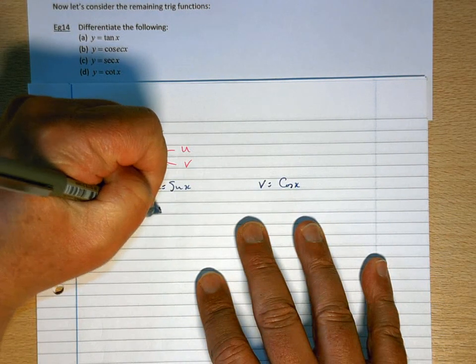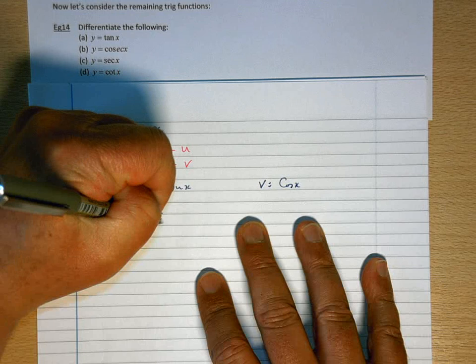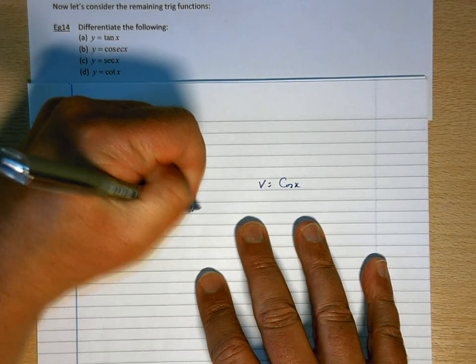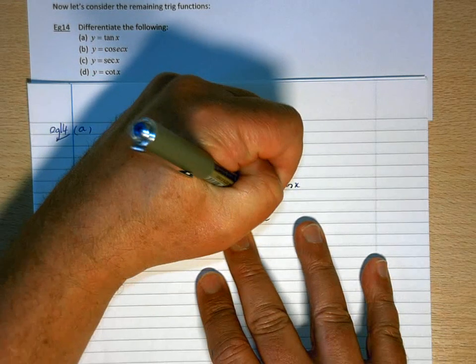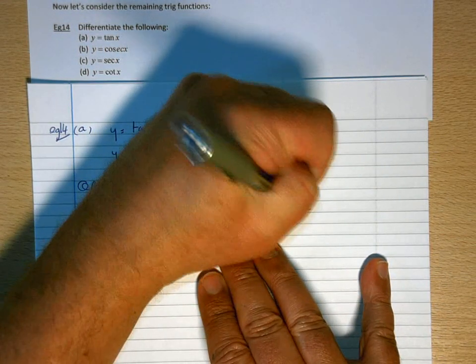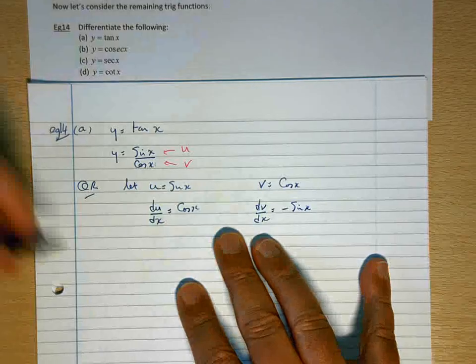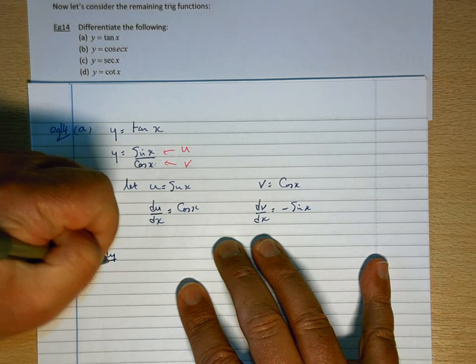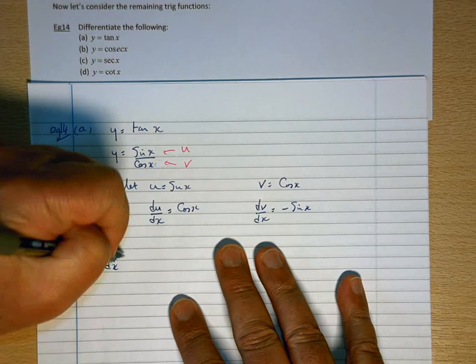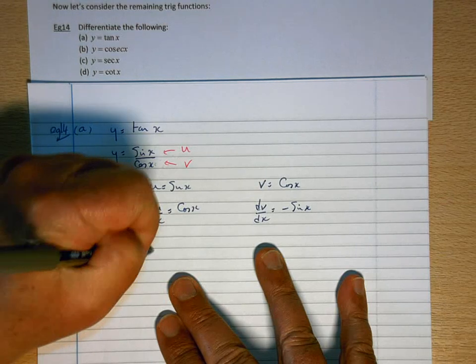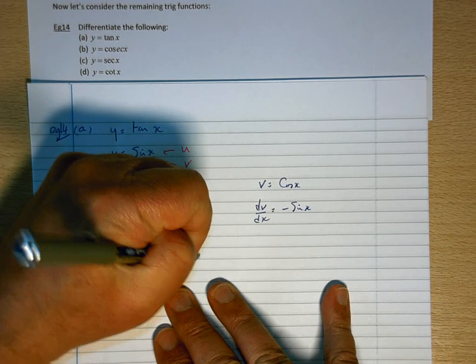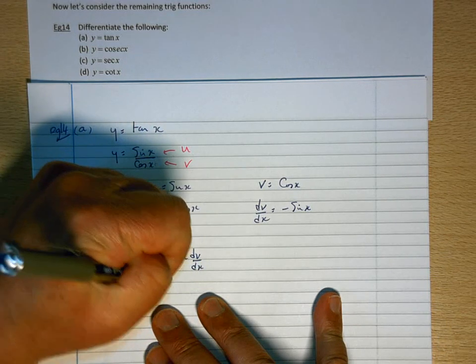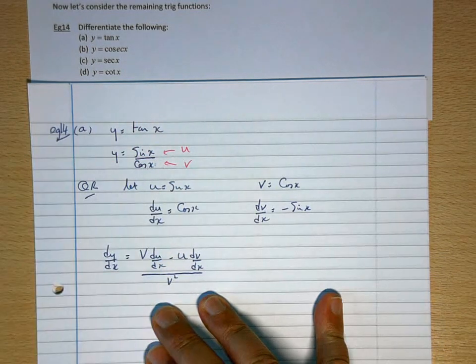We differentiate sine, we get cos, and when we differentiate cos, we get minus sine. Quotient rule, just to remind ourselves, is v du dx minus u dv dx all over v squared.